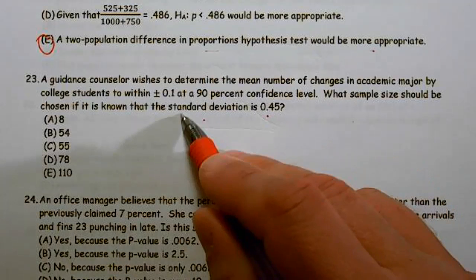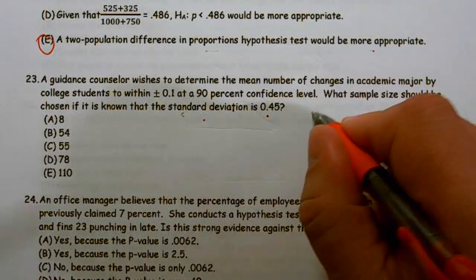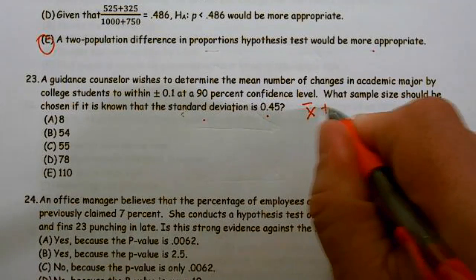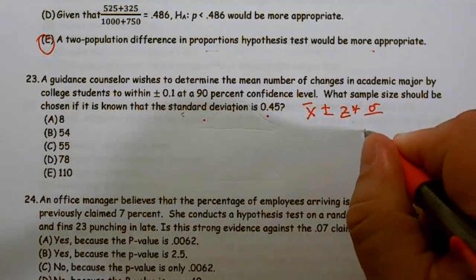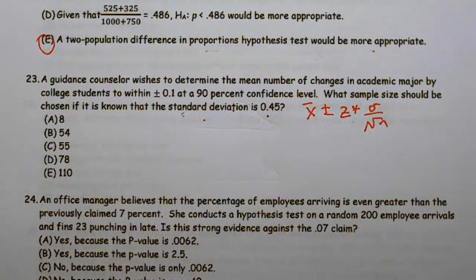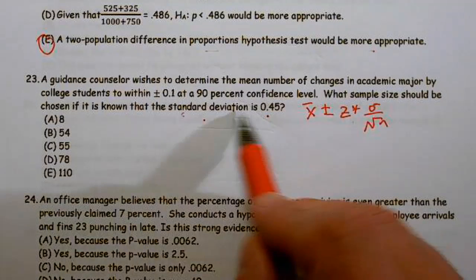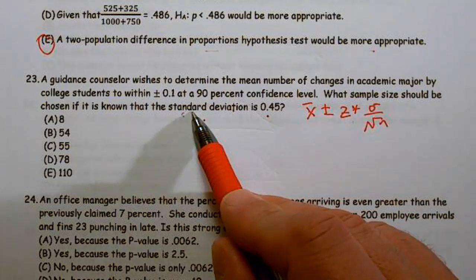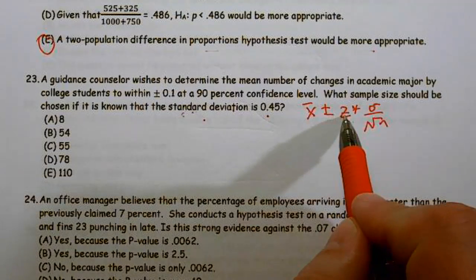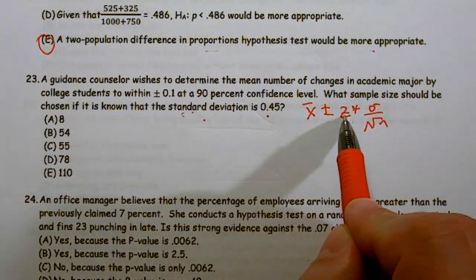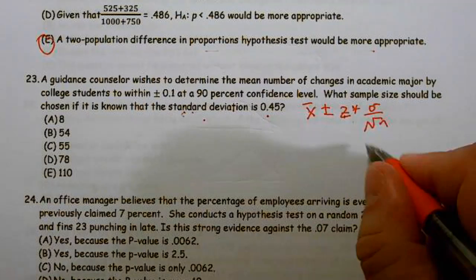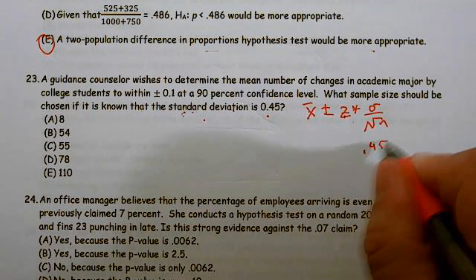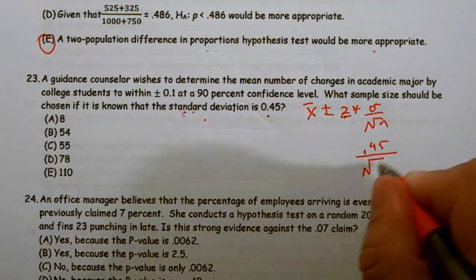Because they're telling us our standard deviation is 0.45, we're sort of working with an X bar plus or minus Z star sigma divided by the square root of n. You're like, how did he know all of that? All right. They're telling me they know the population standard deviation, so it can't be a T. And by the way, this is unlikely to see a problem like this show up. So it can't be a T because they tell me they know the population standard deviation. So this is 0.45 over the square root of n.